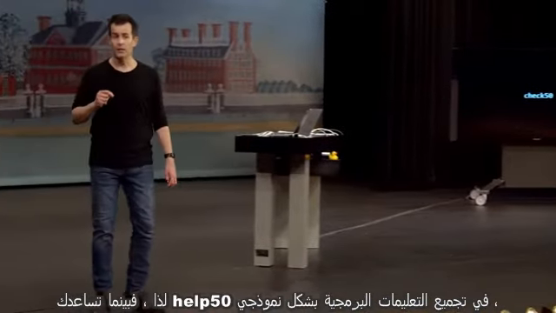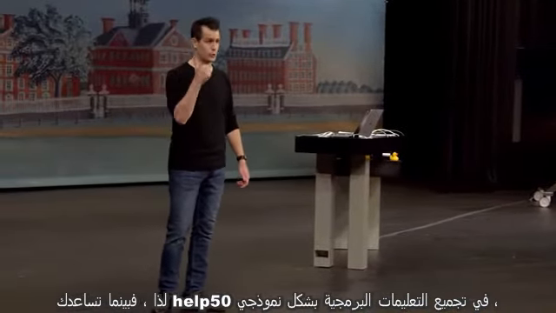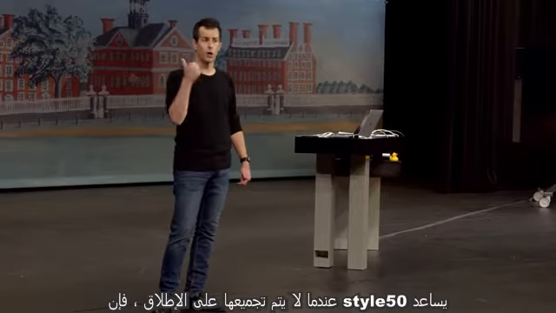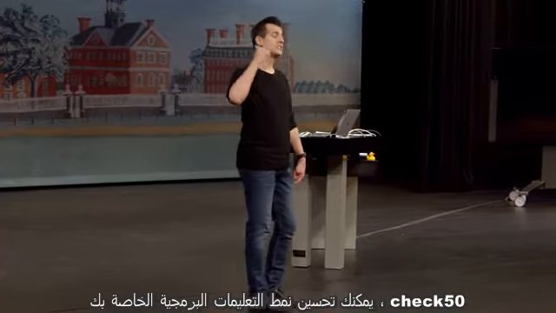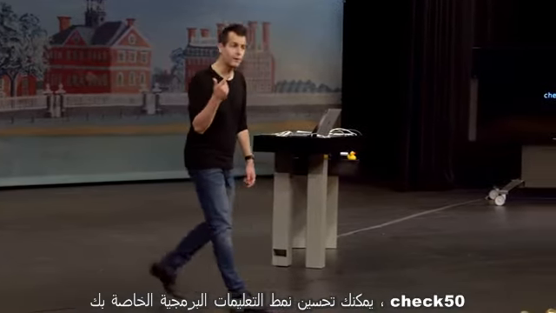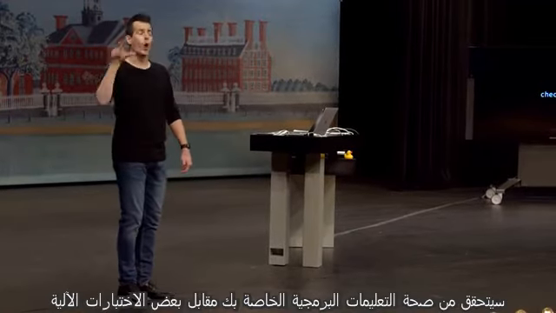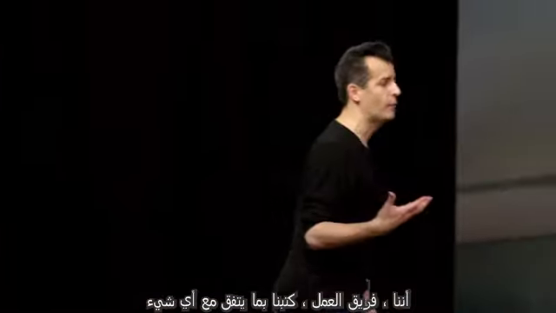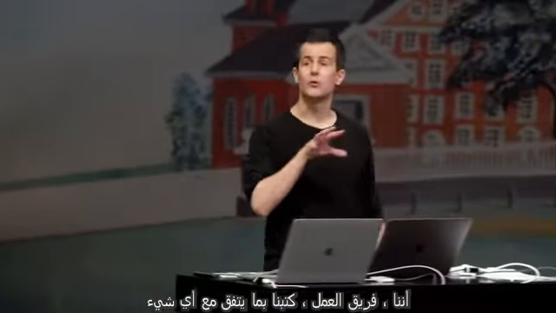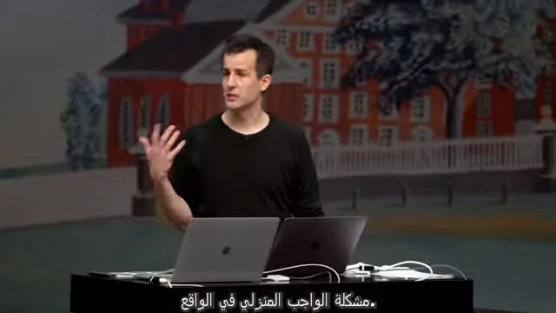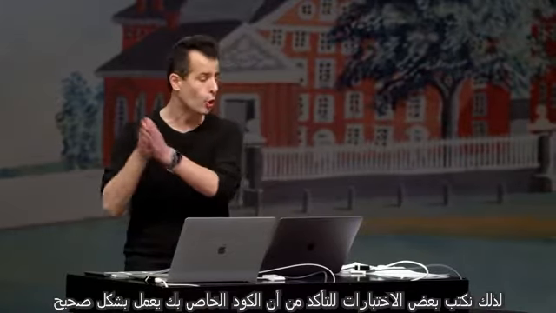So whereas Help50 just helps you compile your code typically, when it's not compiling at all, Style50 helps you improve the style of your code. Check50 will check the correctness of your code against some automated tests that we, the staff, have written that are consistent with whatever the homework problem actually is. So we write some tests to make sure that your code is working correctly as per our own specifications.